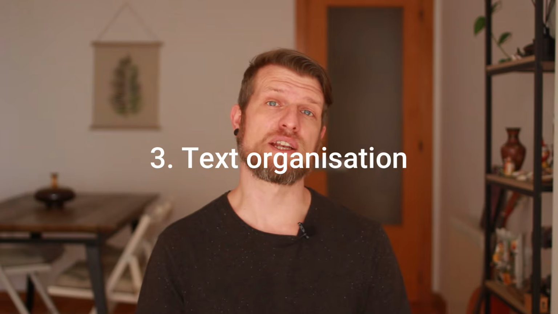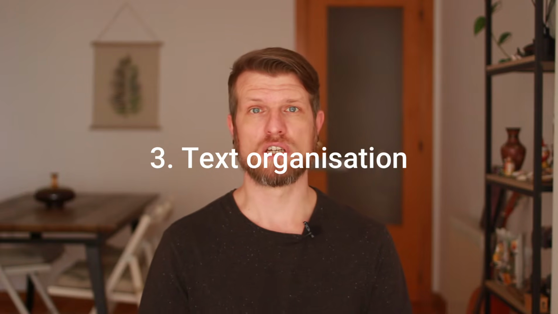And lastly, effective and efficient text organization is also a very important point when we write a report. That means you need to think about the right paragraph structure as well as different linking words and expressions that we can use to connect our ideas.